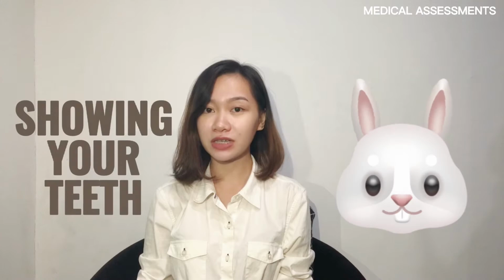There's no specific test for Bell's palsy. Your doctor will look at your face and ask you to move your facial muscles by closing your eyes, lifting your brow, showing your teeth, and frowning, among other movements.